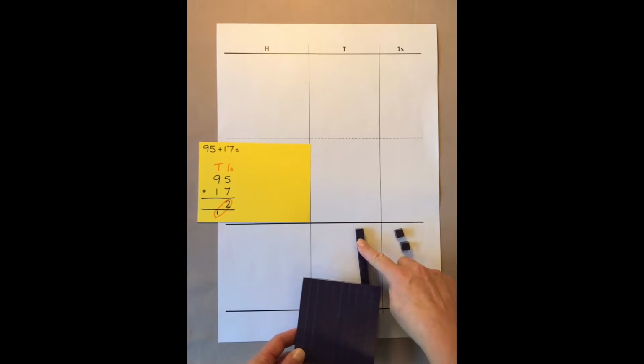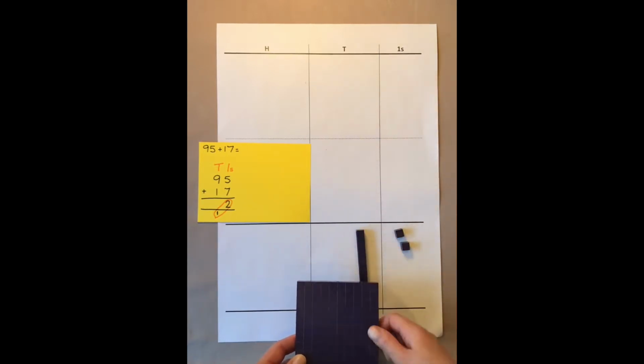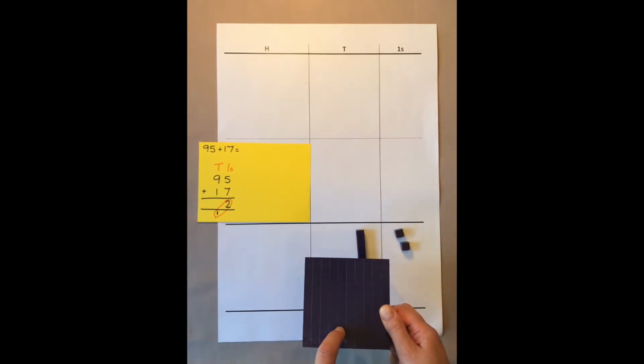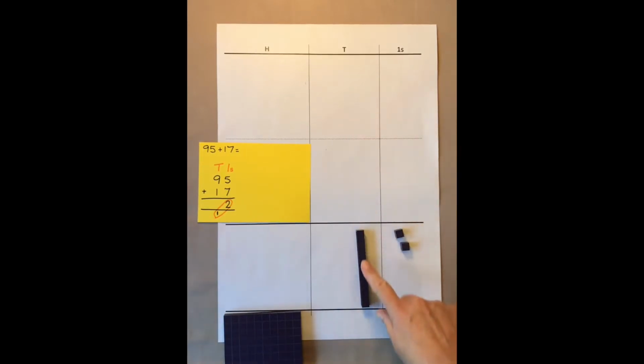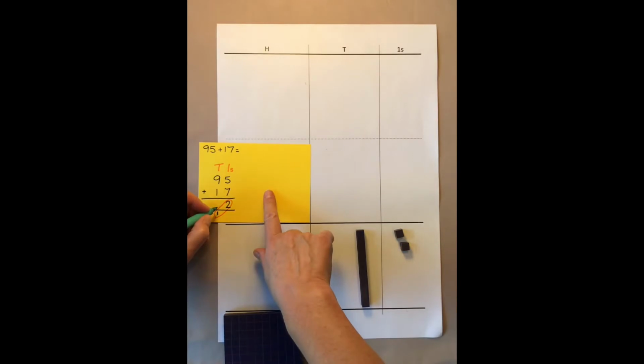Now this one can stay because we've got 10, but the 100 needs to go in the hundreds column. Where does it go? It goes down here and it waits till we need it. It just lives there for the minute. Let's finish our tens column. How many tens have we got? Just 1 here.